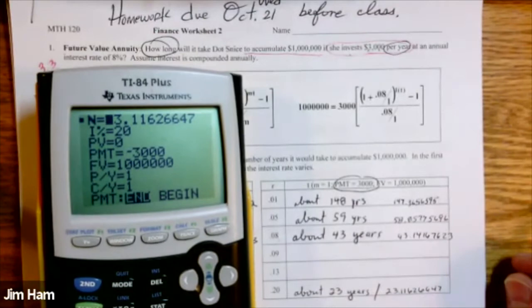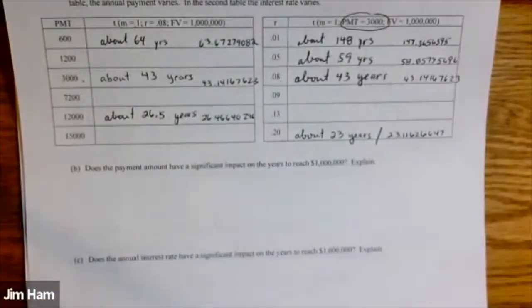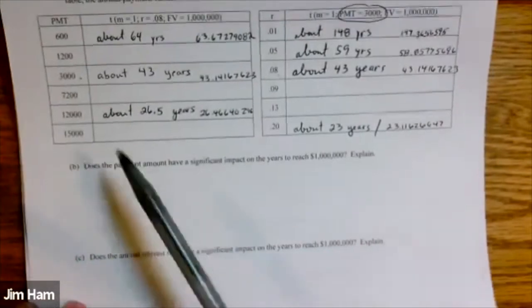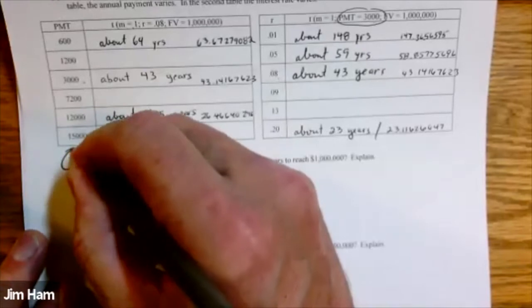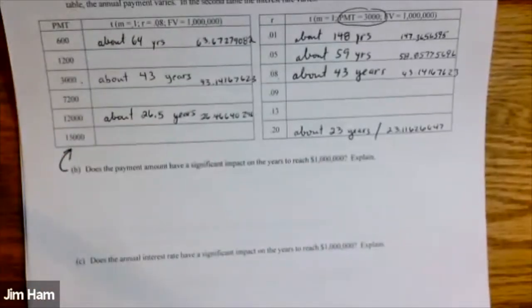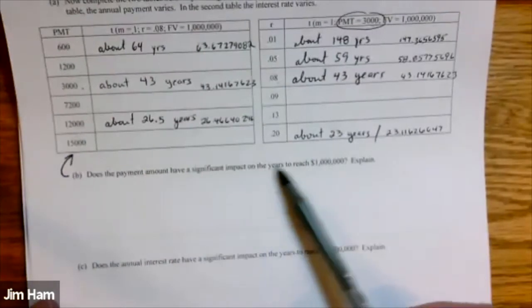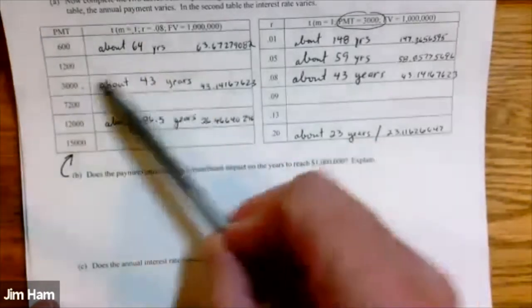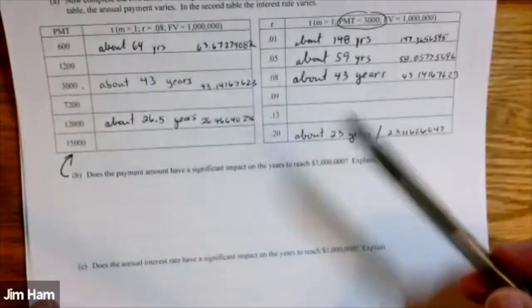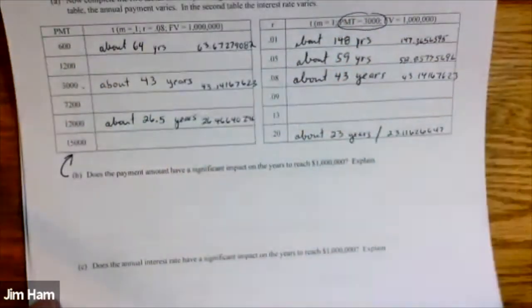Does that help, Brendan? Now, once you get all these numbers down here, it asks you to reflect on what you've just observed. So does the payment, so this one would refer to the evidence that you see in the first table. Does the payment have a significant impact on the number of years that it would take to reach $1 million? And so just refer to the evidence up here in the table. Yes, as the payment goes up, the number of years goes down dramatically.